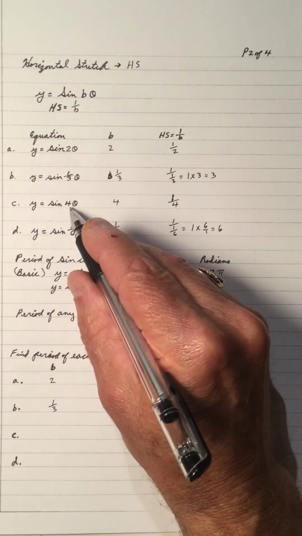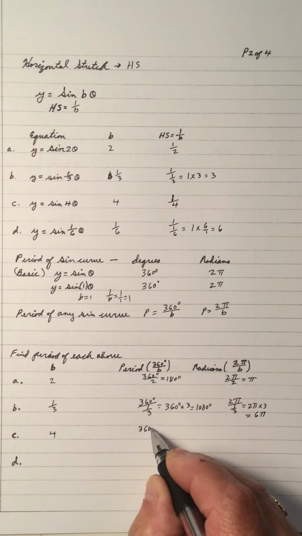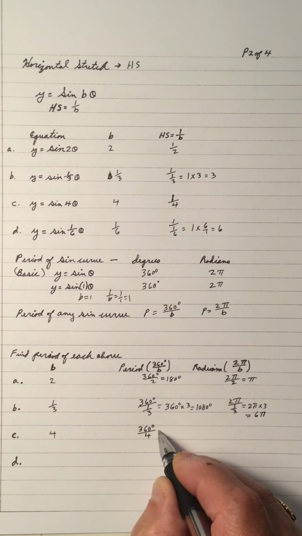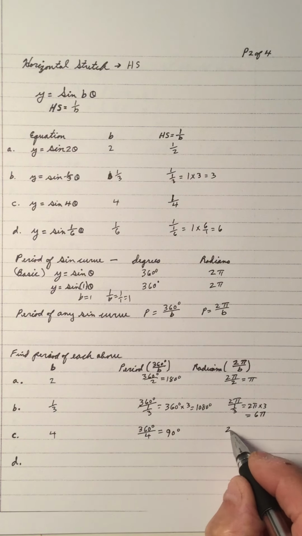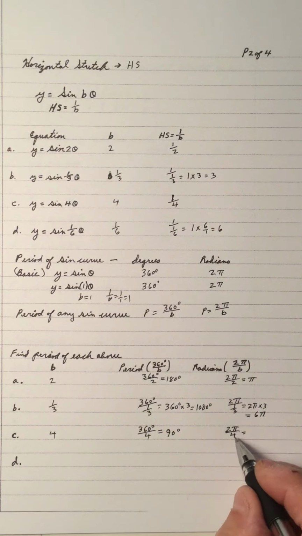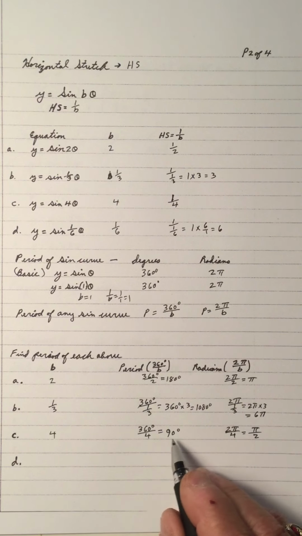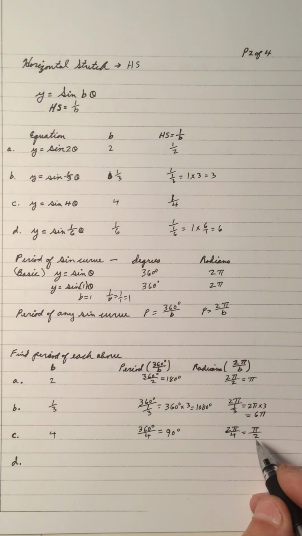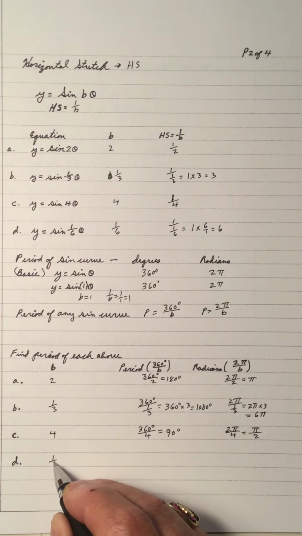And b is 4. So in degrees, it's 360 divided by 4, so the period is 90. In terms of radians, it's 2 pi divided by 4. So cancel: 2 goes into 2 once, 2 goes into 4 twice. So the period 90 is pi over 2. And b right here is 1/6.